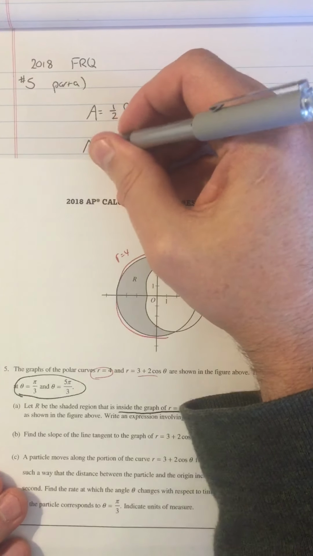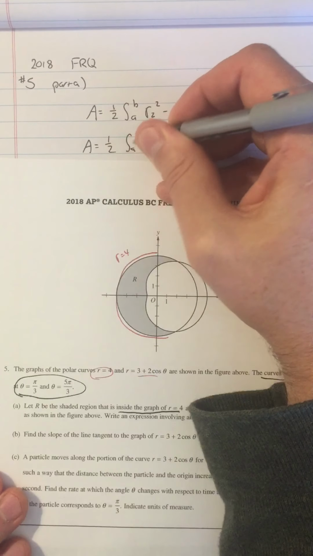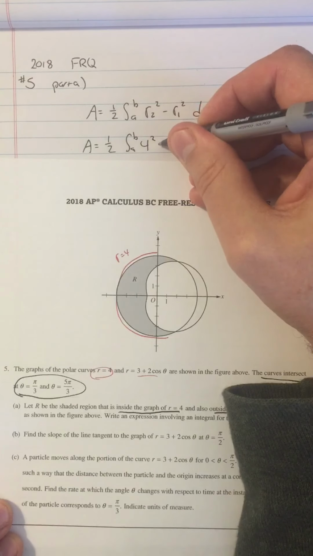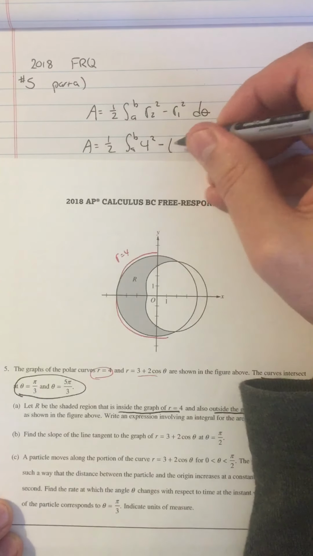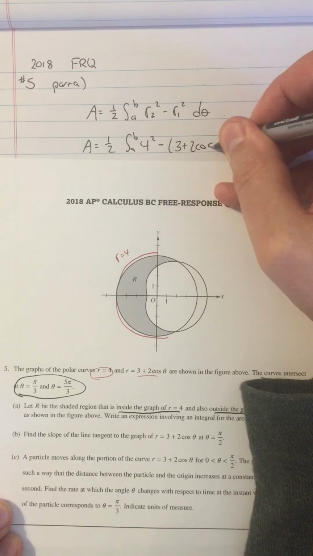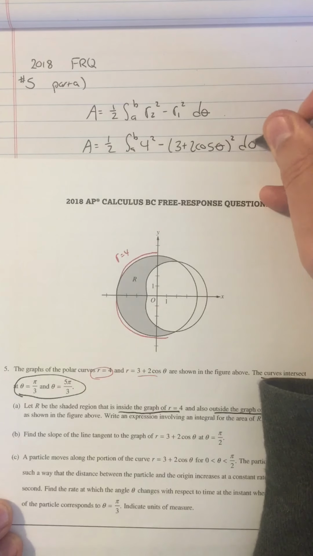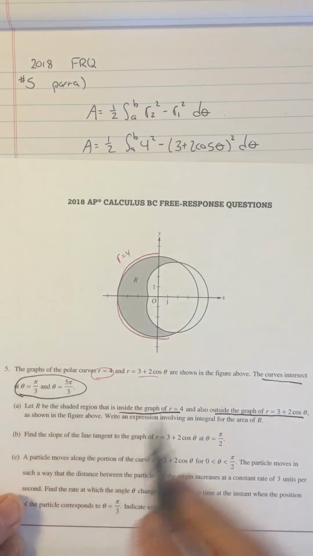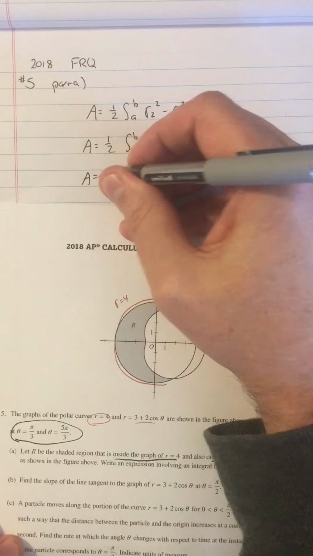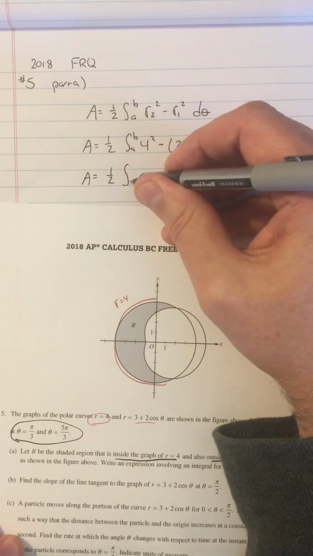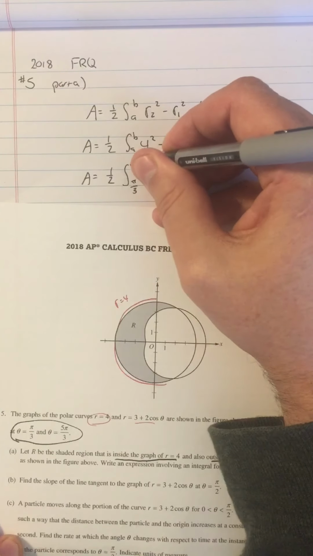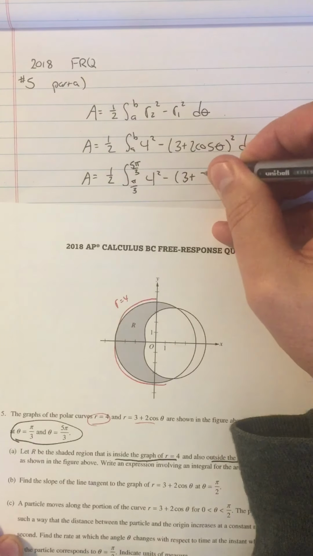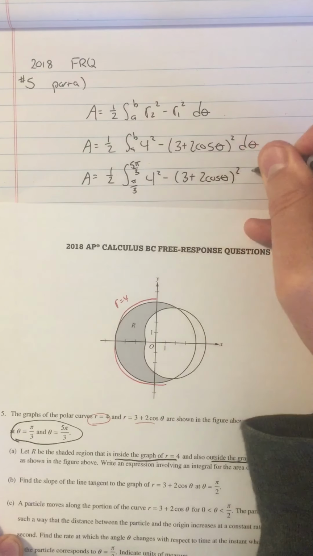So we have to write A equals 1/2 integral from a to b of our outside function, which is 4 squared, minus our inside function, which is 3 plus 2 cosine theta squared d theta. And of course, what I should have put right away for a and b is the limits, pi over 3 and 5 pi over 3. So you should do that right away. I'll go ahead and just add it in a separate step since I forgot. It's no big deal. We'll just put it in, pi over 3 to 5 pi over 3 of 4 squared minus 3 plus 2 cosine theta squared d theta.